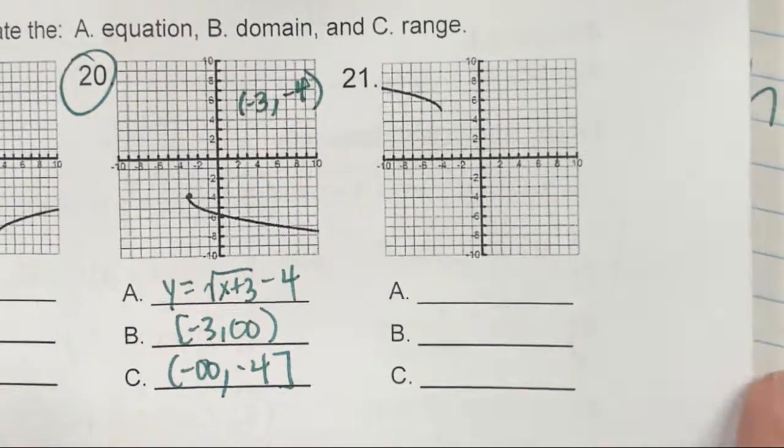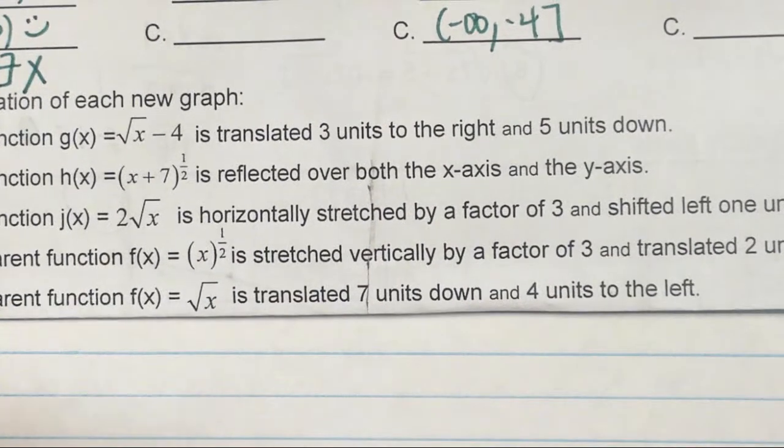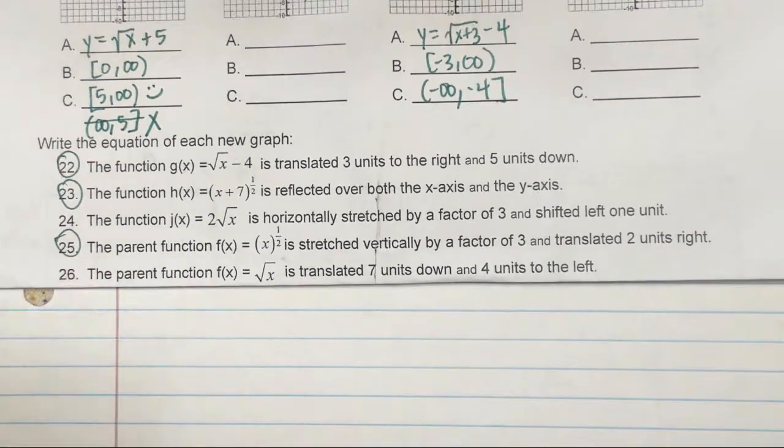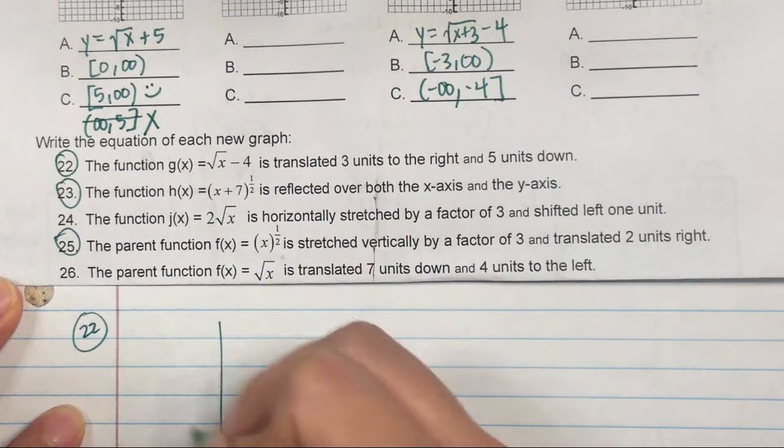Let's look at the next section. It says write the equation of each new graph. Let me zoom out just a little bit. There we go. So I'm going to do number 22. It says the function g of x equals the square root of x minus 4 is translated 3 units to the right and 5 units down. I always like doing a little sketch just to help me draw this.